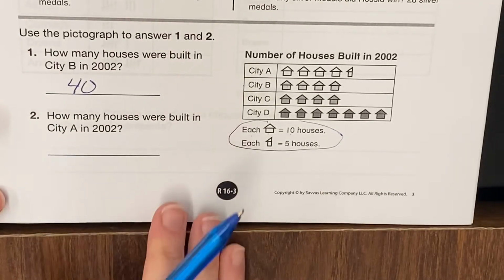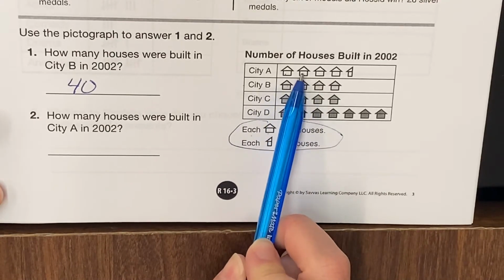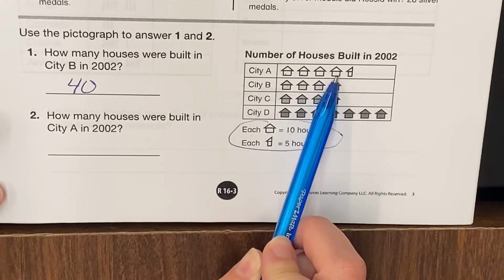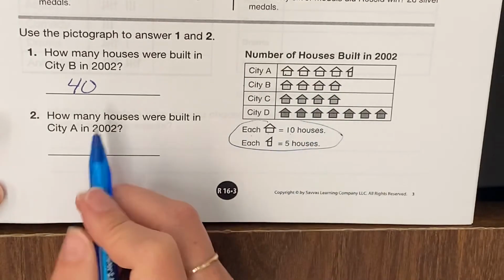Number 2, how many houses were built in City A? 10, 20, 30, 40, plus 5 would be 45.